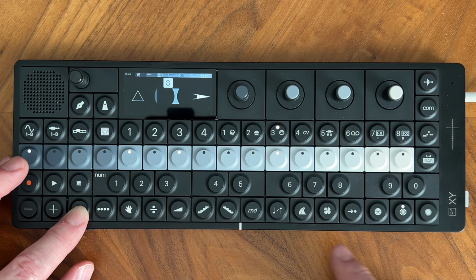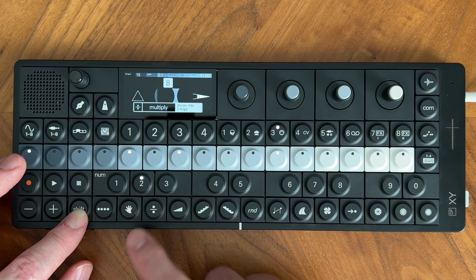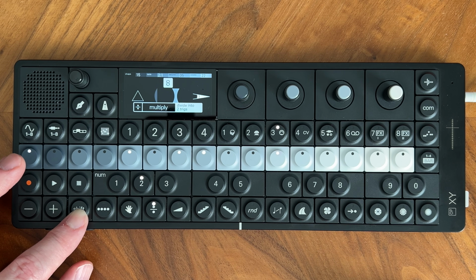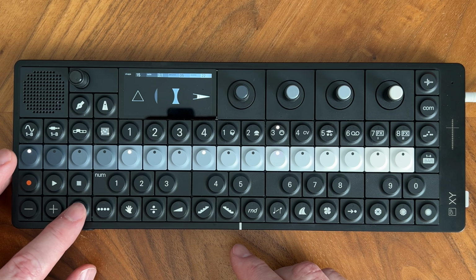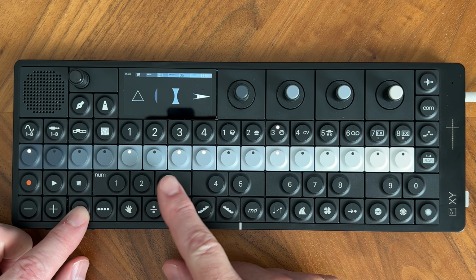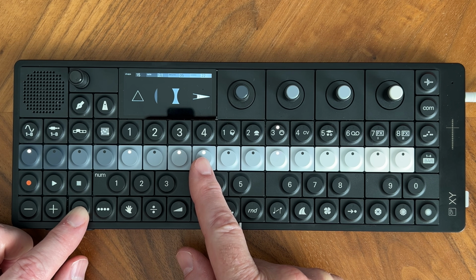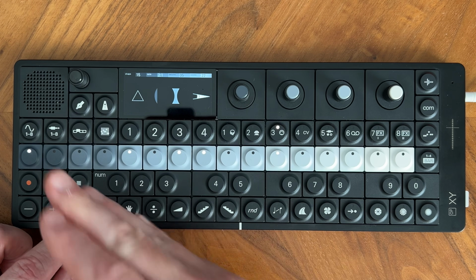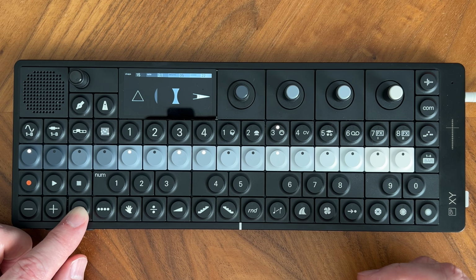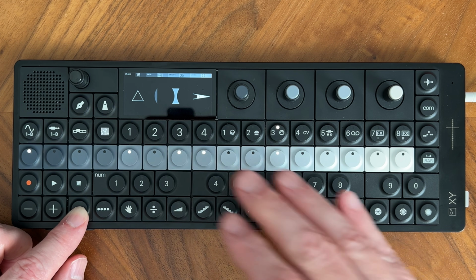And then you have standard ratcheting, which is this division one. Now that one won't mess up your sequence. What that one will do is divide it up from a quarter note to 8th note to 16th note, 32nd notes, and fill that space, but it doesn't stop the sequence.